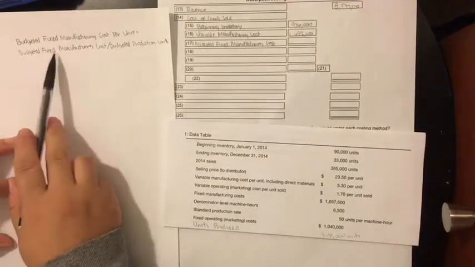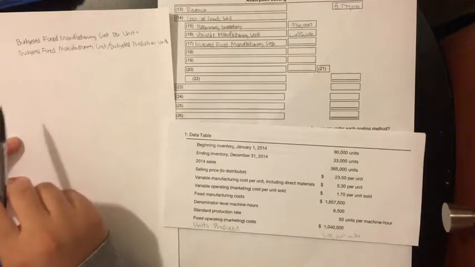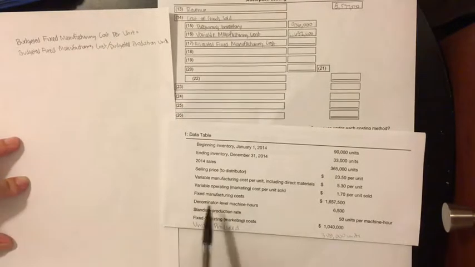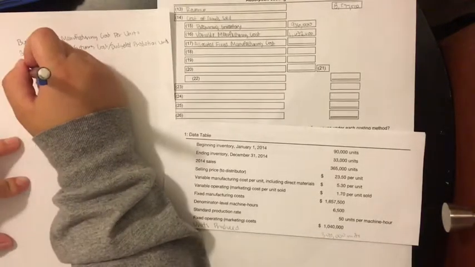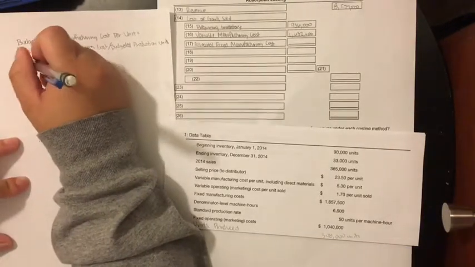Okay, so our budgeted fixed manufacturing cost, that's going to be our fixed manufacturing cost, which is $1,657,500.